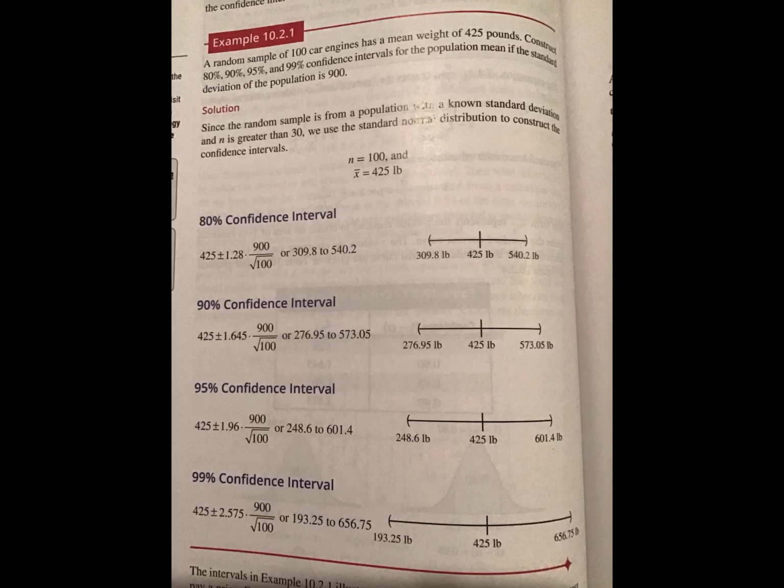So the question says, a random sample of 100 car engines has a mean weight of 425 pounds. So we know that we have this sample mean for the sample of 100 car engines. Construct an 80%, a 90%, a 95%, and a 99% confidence interval for the population mean if the standard deviation of the population is 900. So we have that population standard deviation, we have a sample mean, and we have the size of the sample. So we have everything that we need in order to create a confidence interval.